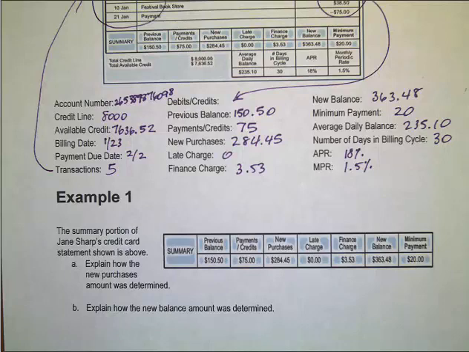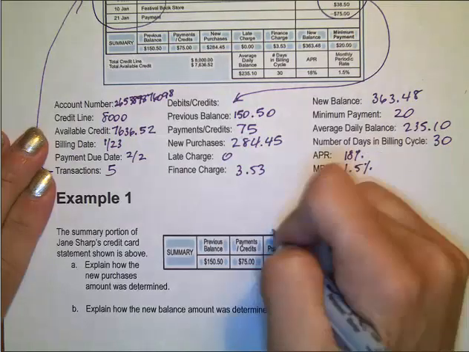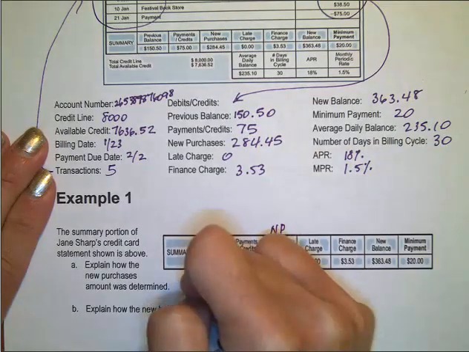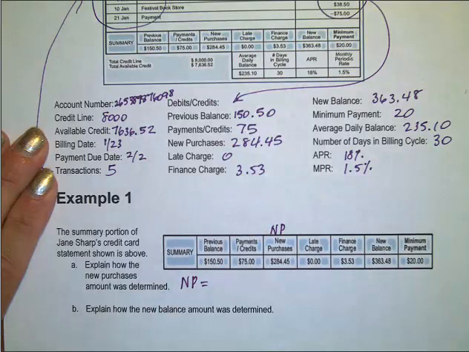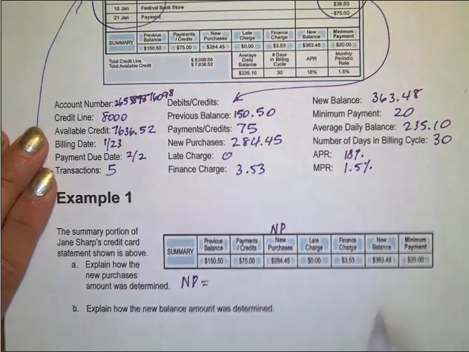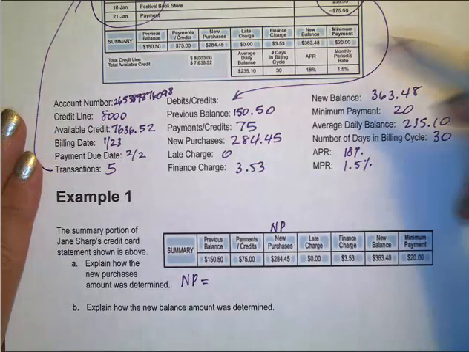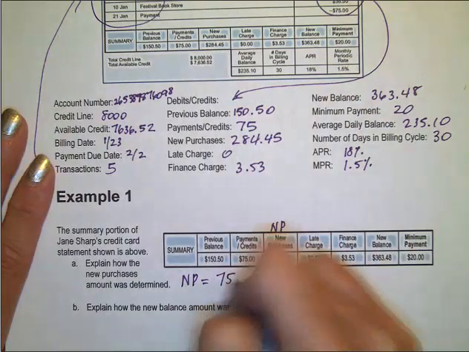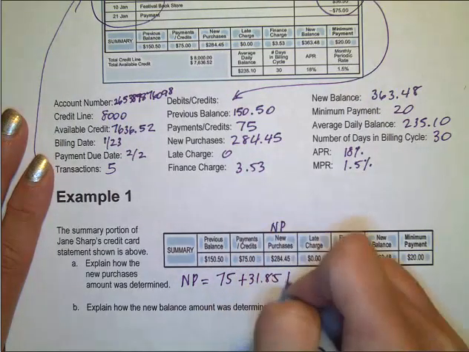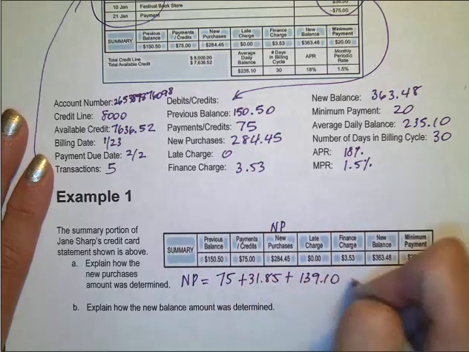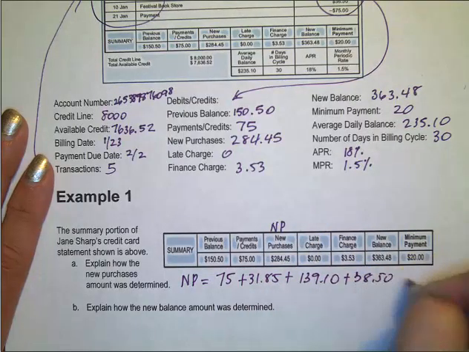So her new purchases, we'll call this NP, was determined by, at the top, doing her 75 plus 3185 plus 139.10 plus 38.50 minus 75.